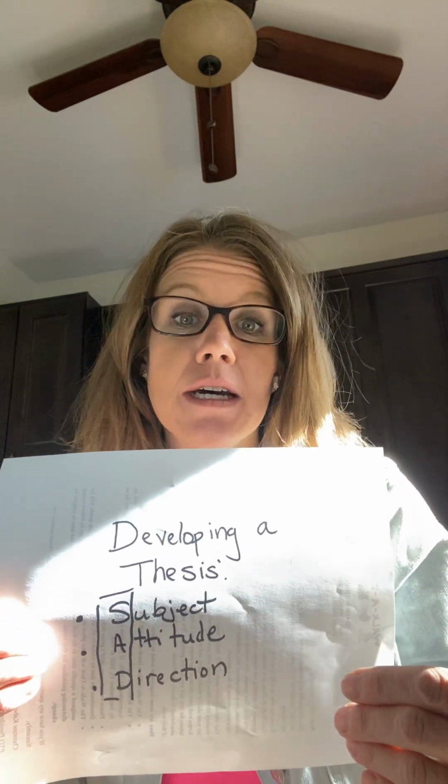And so you can remember this with the acronym SAD. I just made that up, but sometimes I like making things like that up because it helps me remember. I need to write my thesis statement. SAD, what is that? And then I can think of subject, attitude, direction. So hopefully that will help you all remember what you need to be thinking about when you sit down to form a thesis statement for an essay.